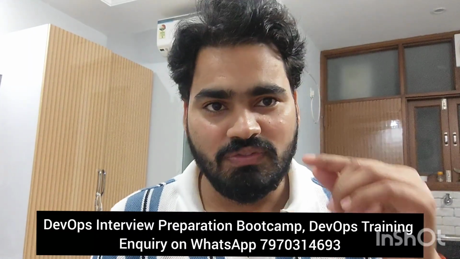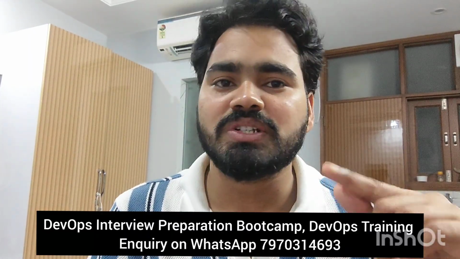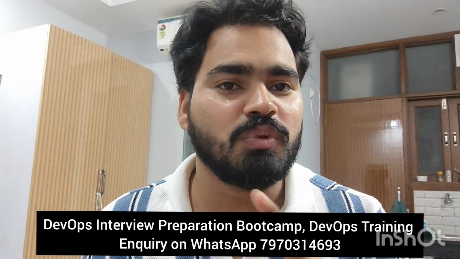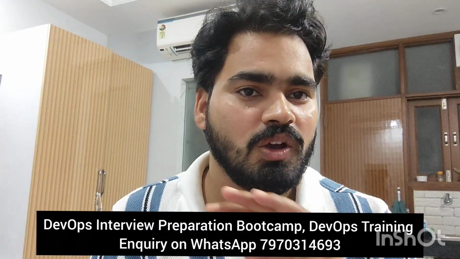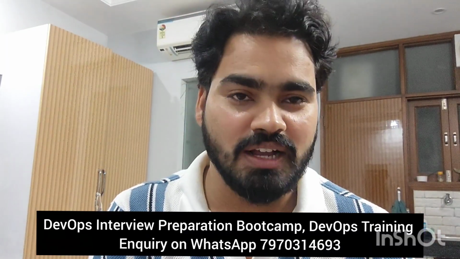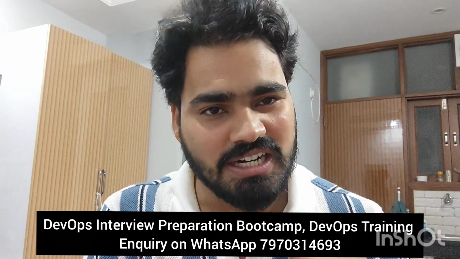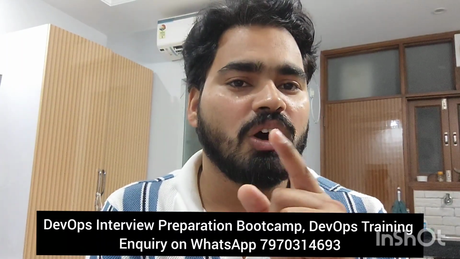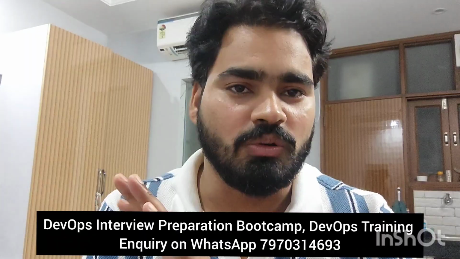What does that mean? If one pod of 11.0 version is able to serve the traffic, then one pod of 10.0 version will go down. Once this is stable, the second pod of 11.0 version will come up and start serving the traffic, and the second pod of 10.0 version of that microservice will go down.